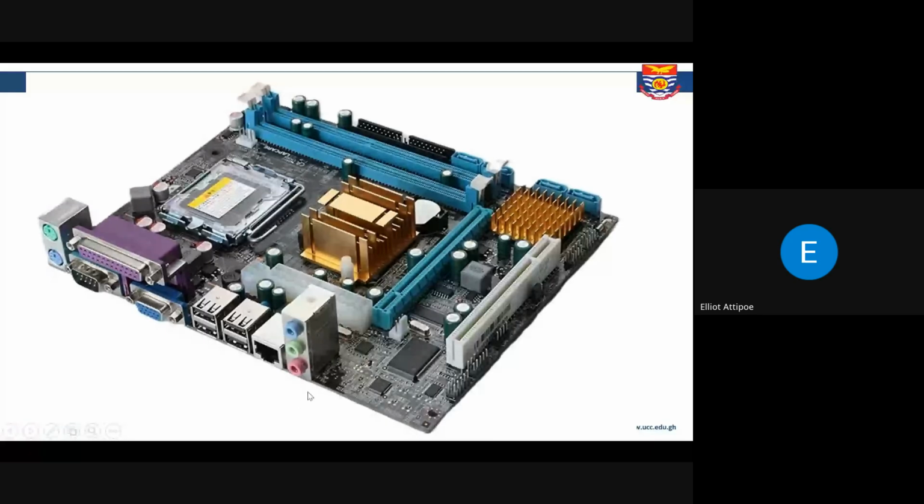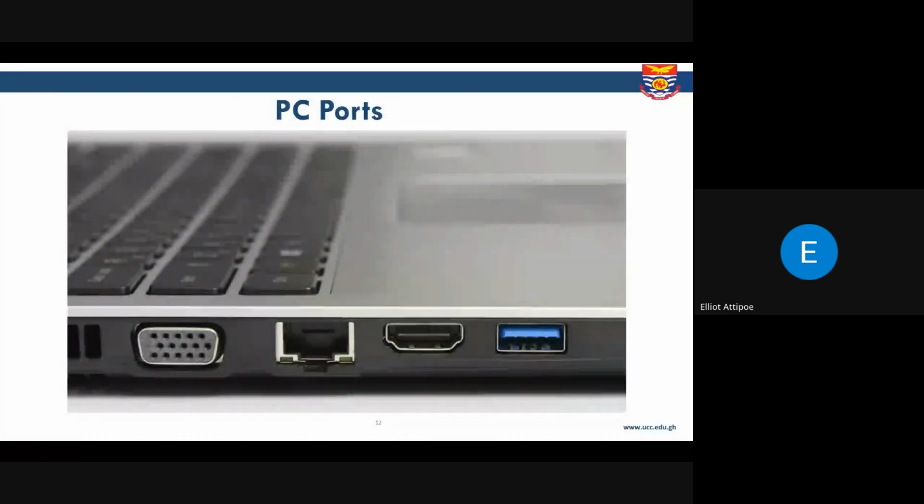If you watch a PC, all the ports you see by the sides have connections inside on the motherboard. So you have to understand what the components are and what they are used for. We did take our time to go over a couple of things, most importantly the ports that you see behind the computers. You should be able to understand what they are and the functions they perform.